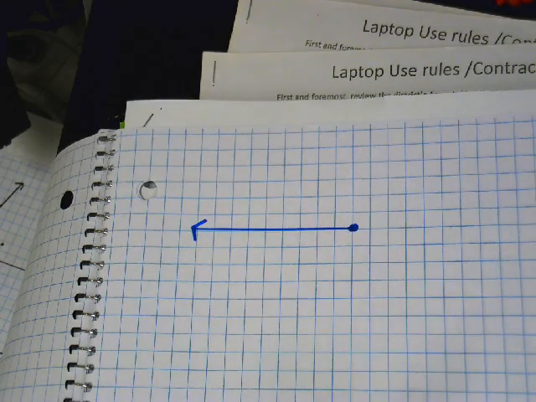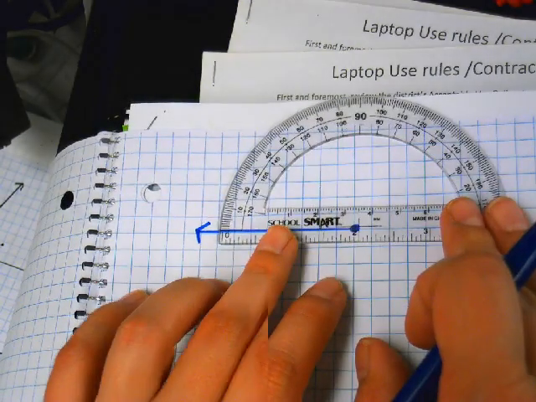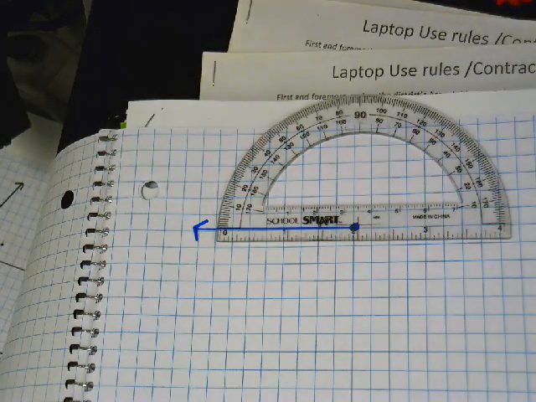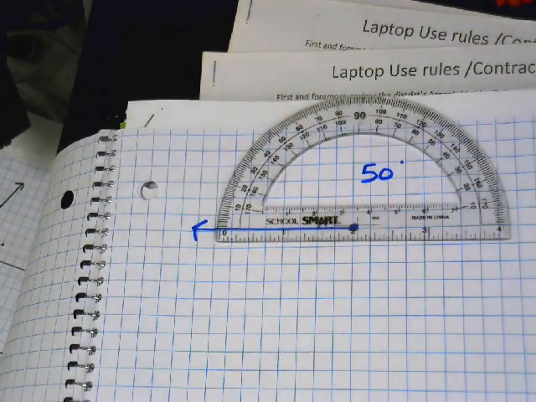Do you guys see now how it goes to the 0 instead of the 4? So now it's going the other way. And look at your numbers. Now I'm going to use the outside numbers because it goes 0, 10, 20, 30, 40, 50. Let's do 50 degrees. So can you guys do 50 degrees?